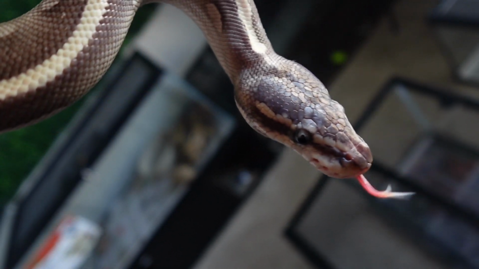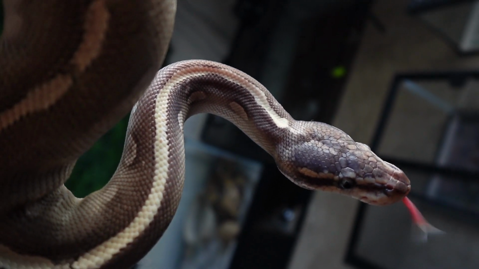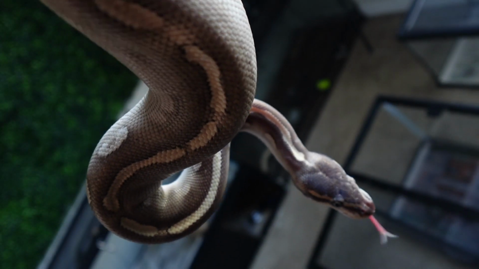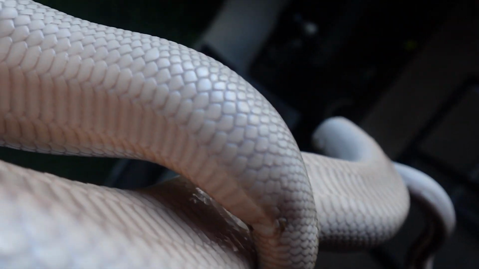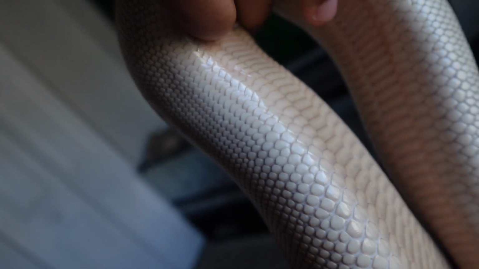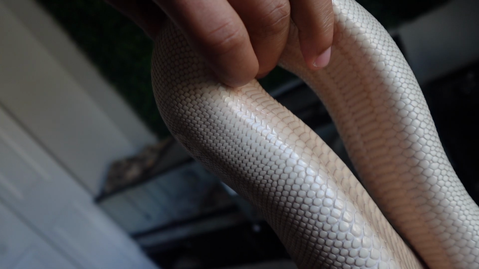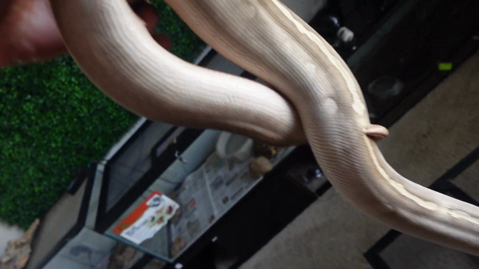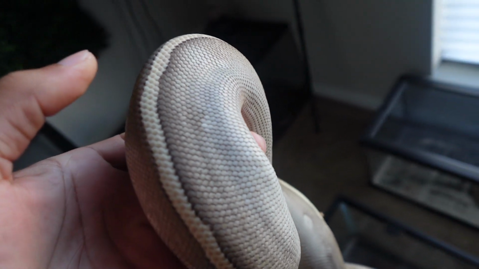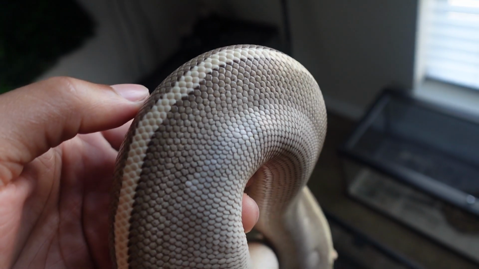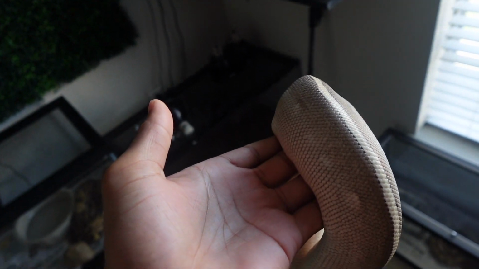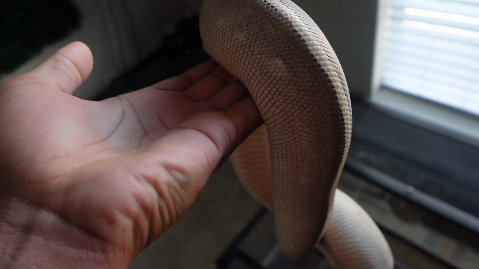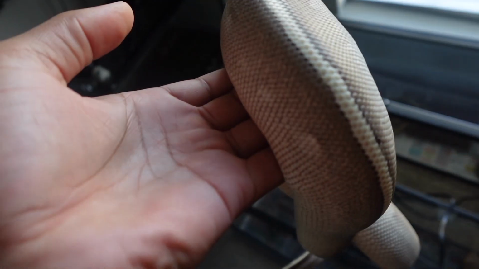Ball python morphs are color or pattern variations in ball pythons caused by genetic mutations, resulting in an appearance different from the standard wild type. So these variations are not subspecies, but rather are created by combining specific genes from different ball pythons. Over 6,000 different morphs exist, with breeders continuously creating new combinations.